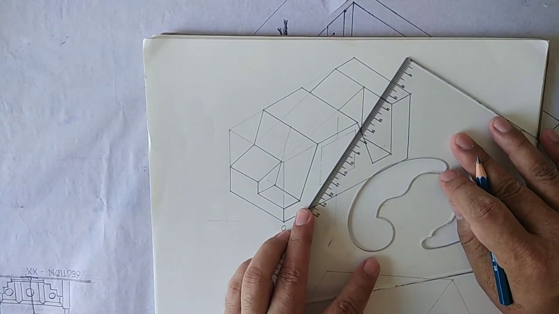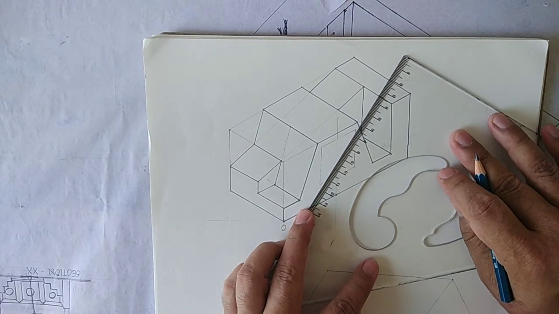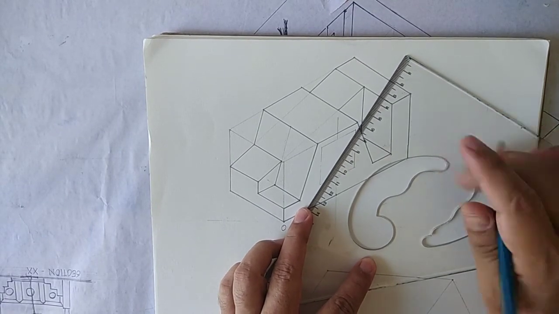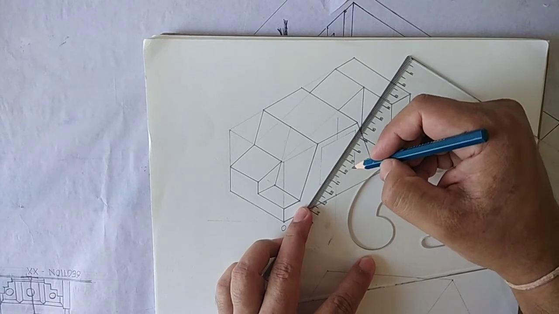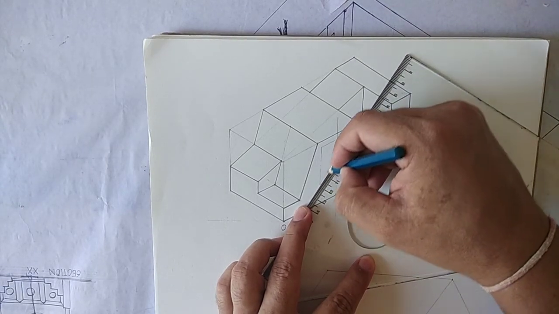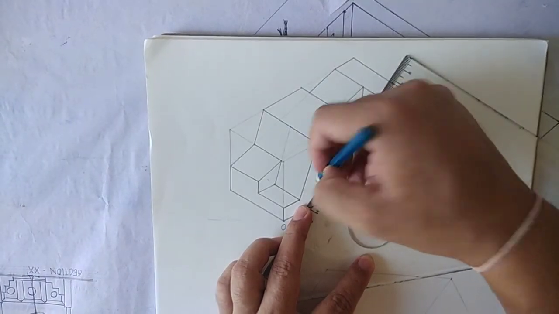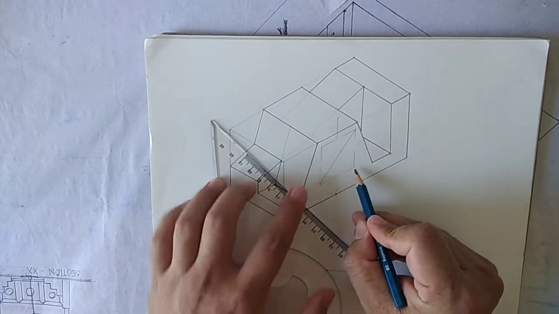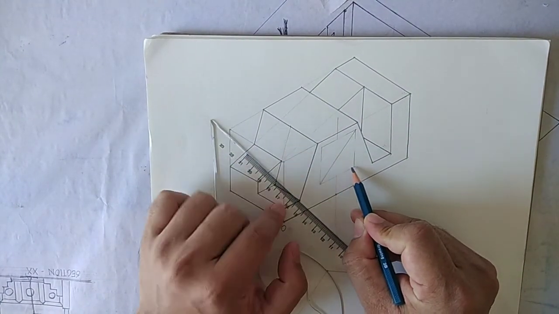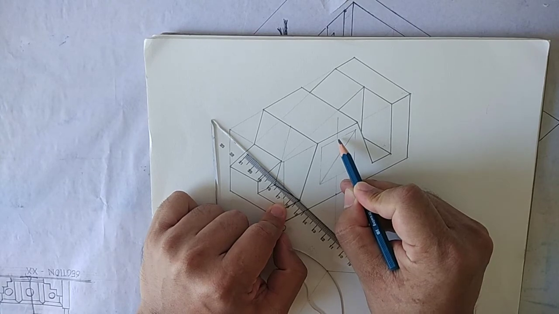Now join the longer diagonal of the rhombus first, light in shade, then from the shorter diagonal corner point join the other side midpoint.